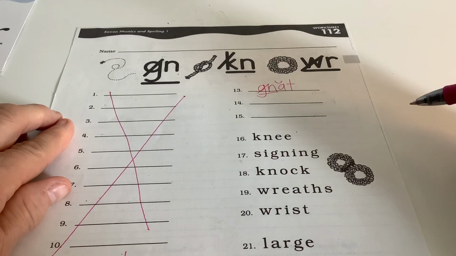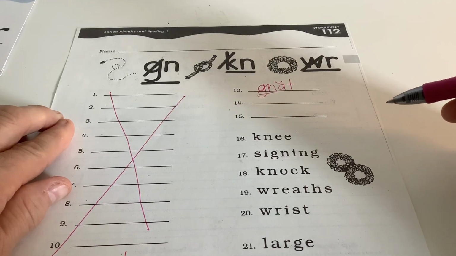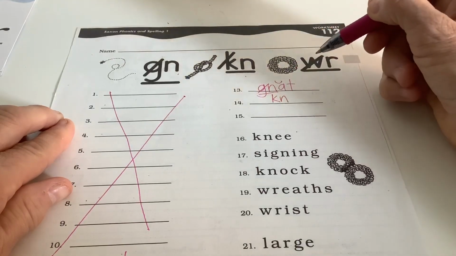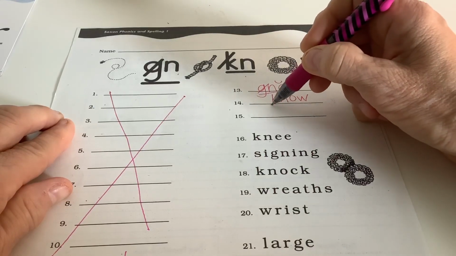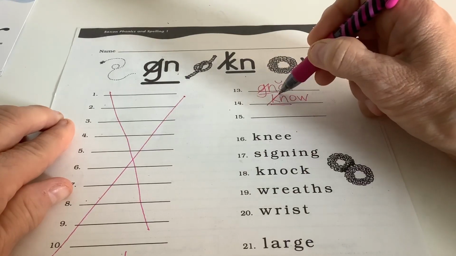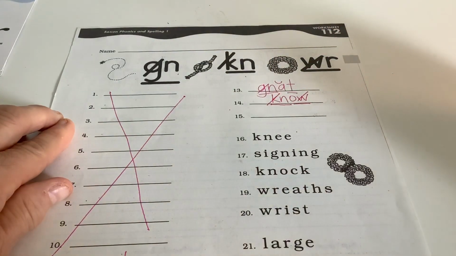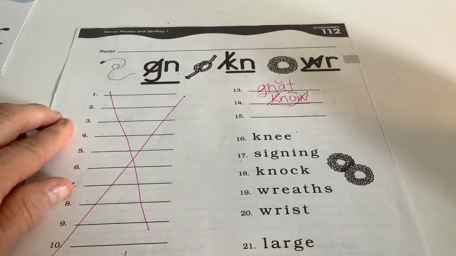For our ghost digraph KN, we're going to write the word know. And this know means I know how to do it. It doesn't mean no, stop. It means I know how to do it. And it begins with our ghost digraph KN. And then it's OW as in bow. Okay, so we're going to underline our ghost digraph KN. We're going to underline OW as in bow. And look, when you cross out those silent letters, it looks like the same no, as if you're telling somebody no.